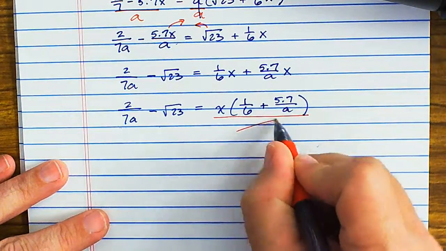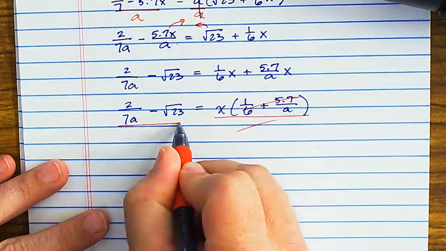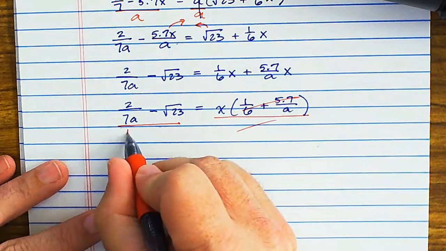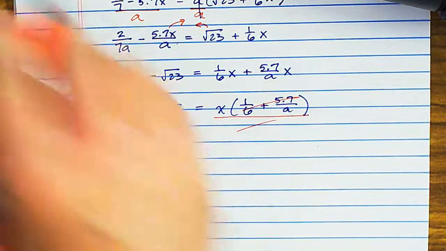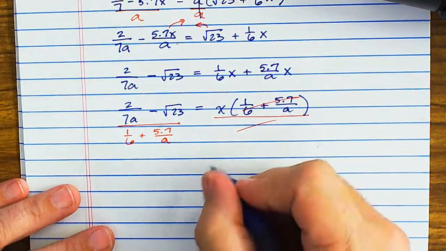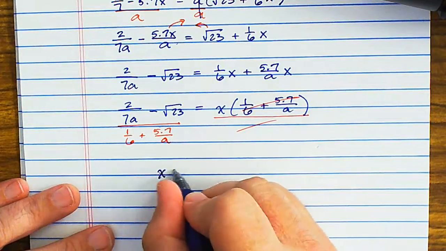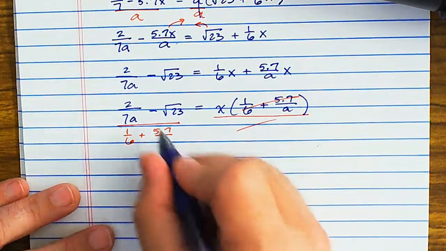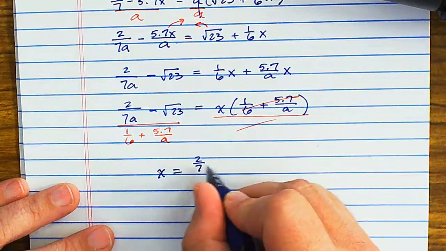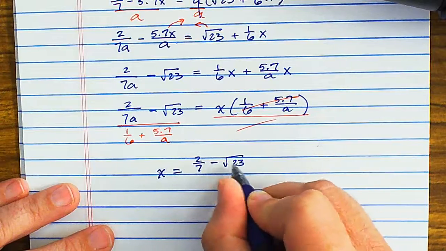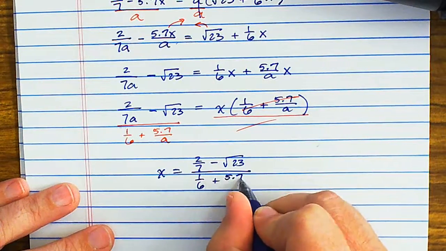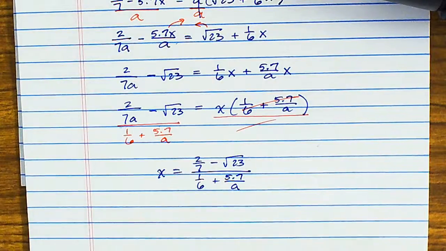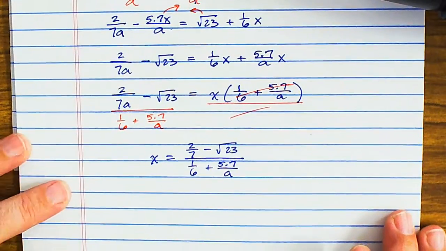That'll cancel, and I'm going to have it over here, which will be 1 over 6 plus 5.7 over a. So now we've got x equals all of this, which is 2 over 7 minus radical 23 over 1 over 6 plus 5.7 over a.